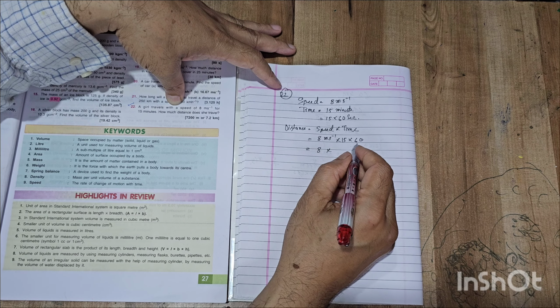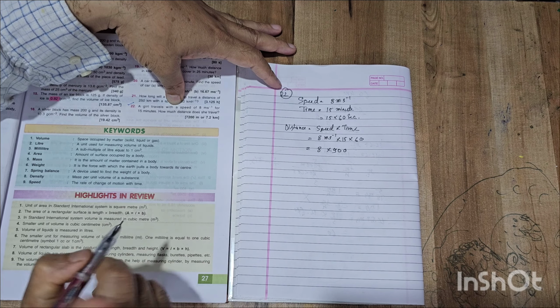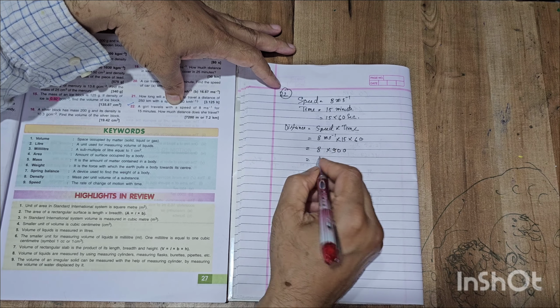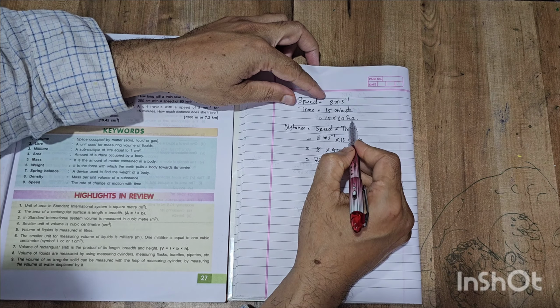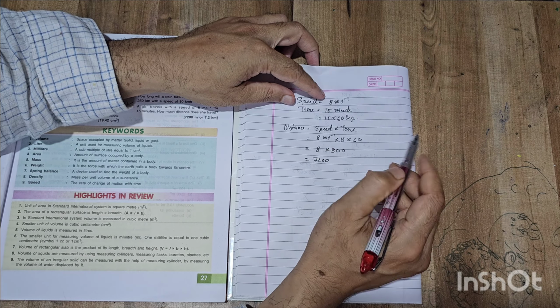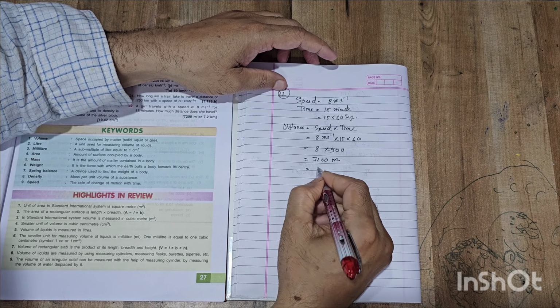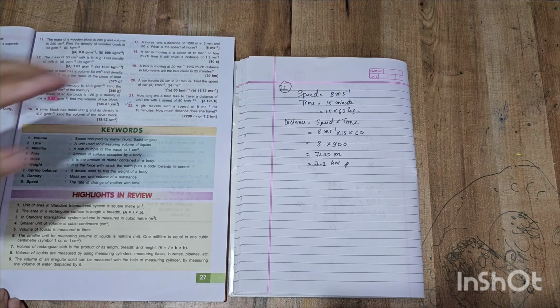15 times 6 is 90, and then 0. Look at the calculation tactics. 9 times 8 is 72, then 0, 0. We have changed time into seconds. This second cancels, and only meter will be left. So simple. If you transform into kilometer, it is 7.2 kilometer. So this is the answer.